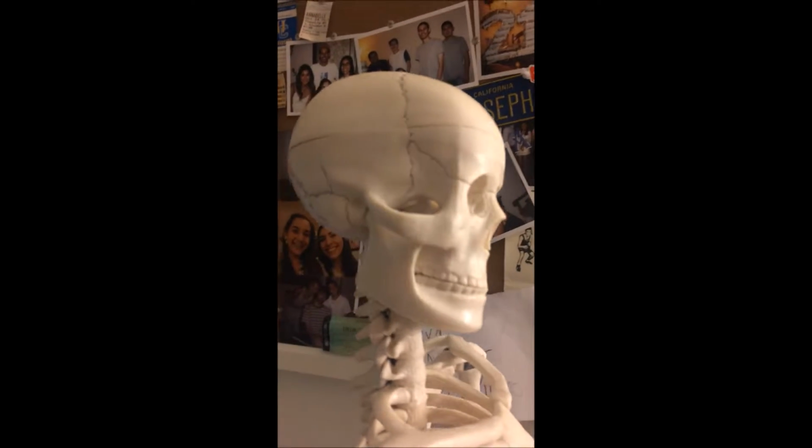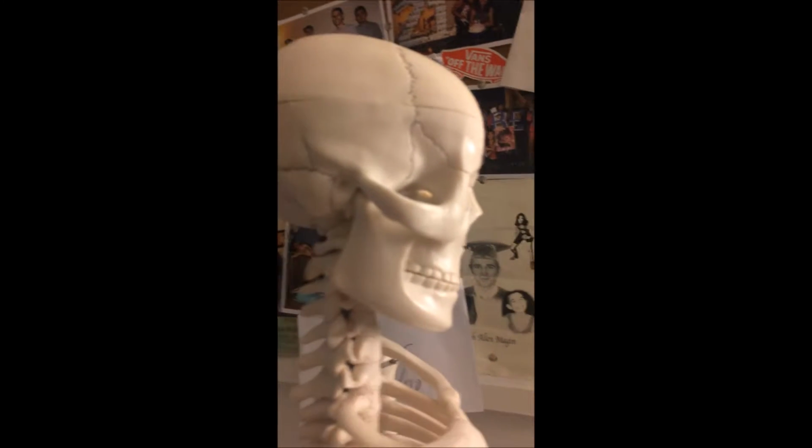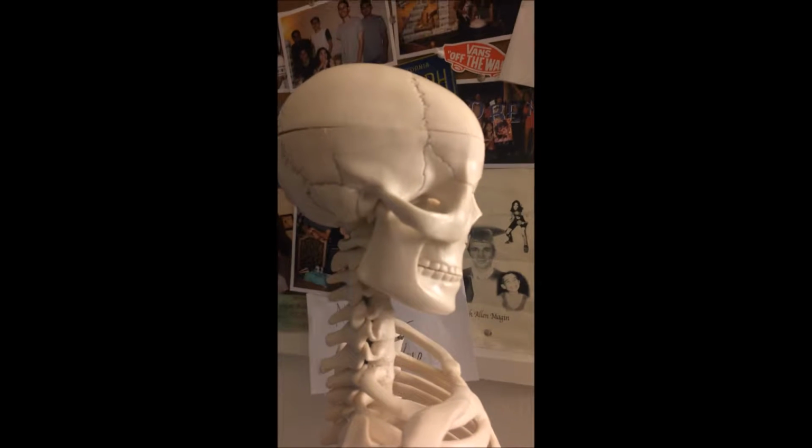We also have the temporal bone, right here, and those are the cranial bones.